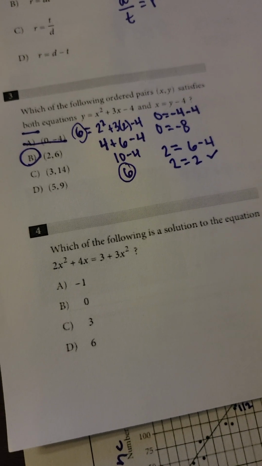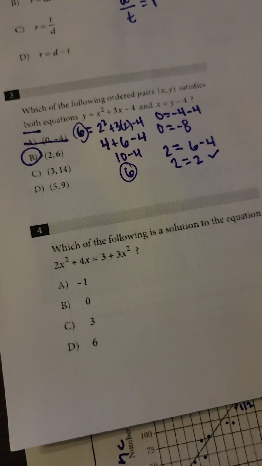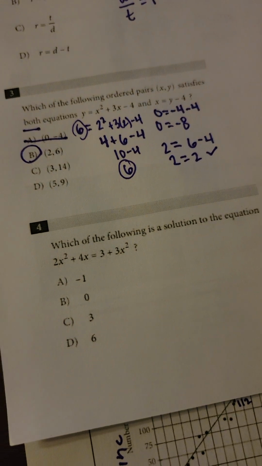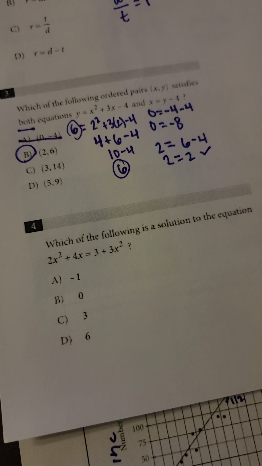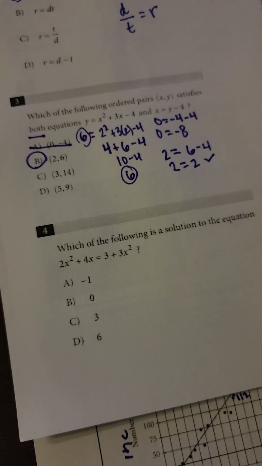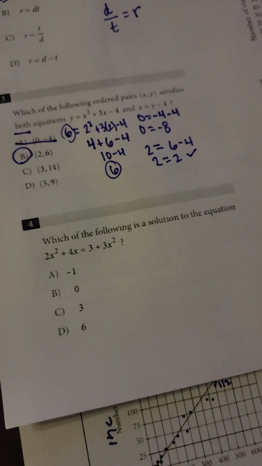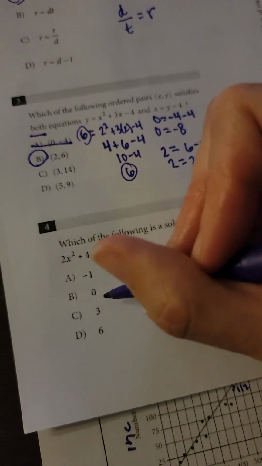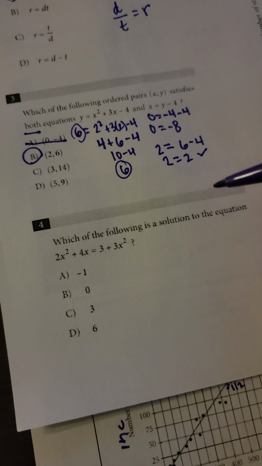That's the easier way to do it probably, because in order to solve this question, you would have to either factor or use the quadratic formula, and you probably don't remember how to do that. So that's why I say plugging them in is easier. I would start with 0 because 0 is the easiest thing to plug in.